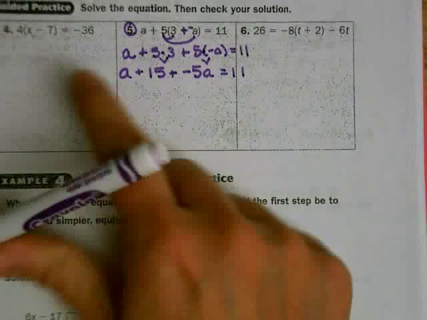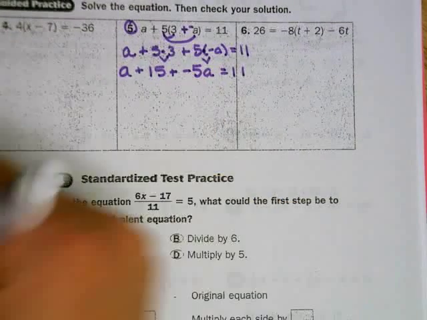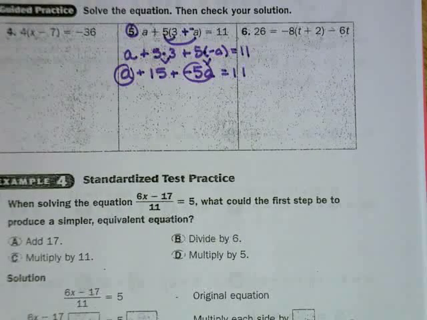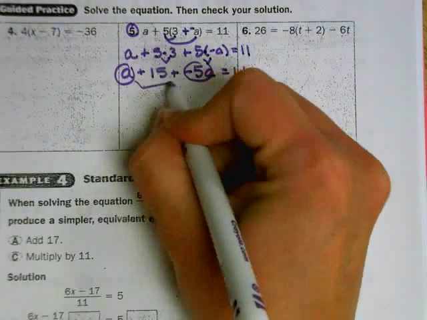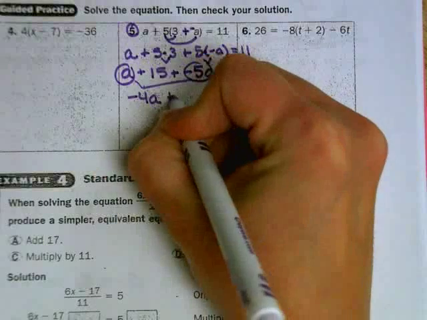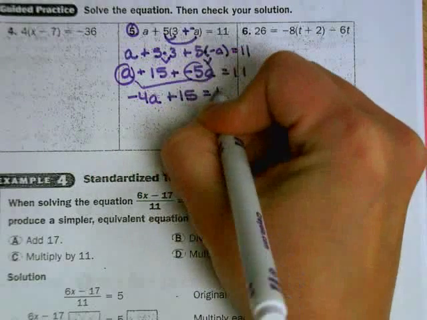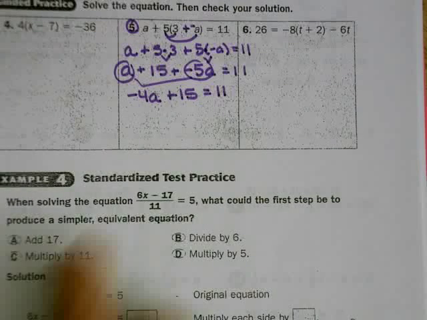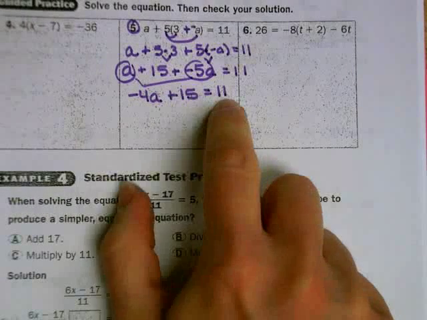So now I'm ready to continue simplifying by combining some like terms. This a and this a. 1a plus negative 5a is going to bring you up to only negative 4a. Plus 15 still equals 11. And now we're at our two-step equation. We can't simplify anymore over here. We can't simplify 11.